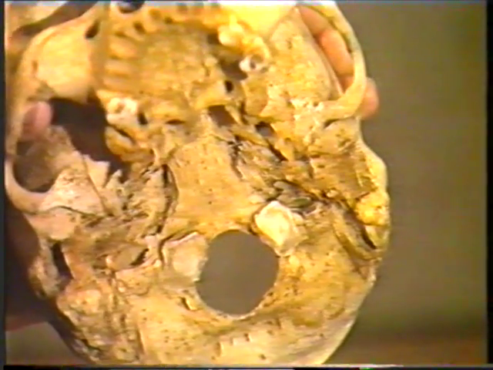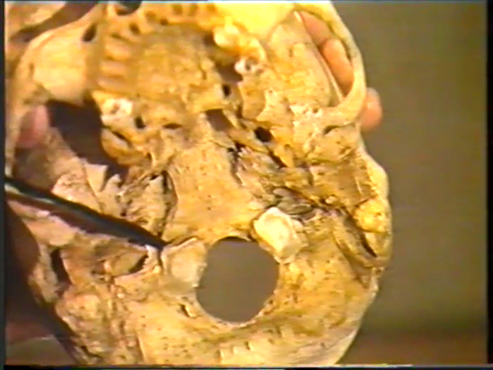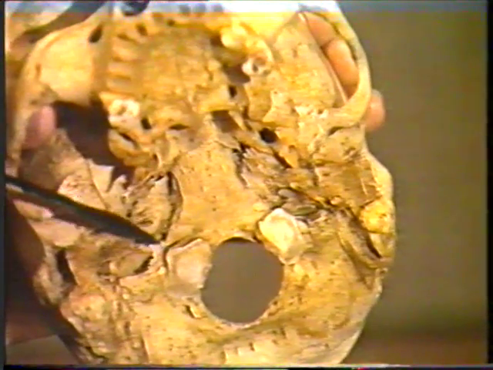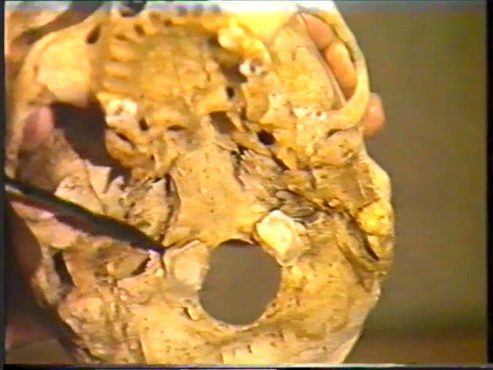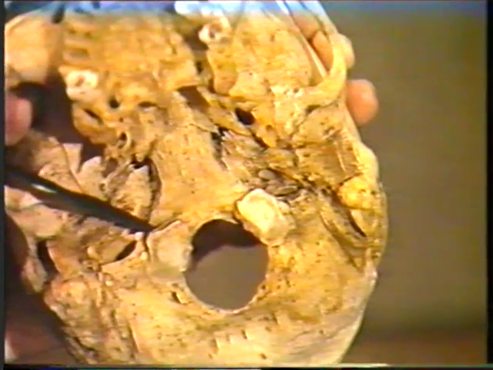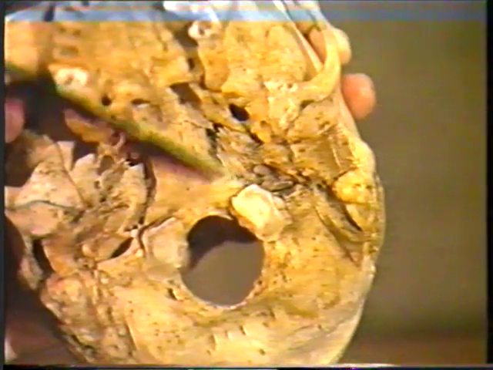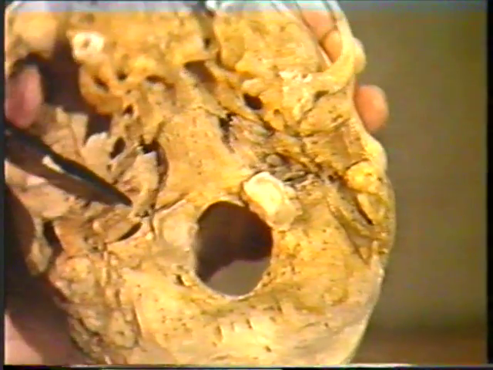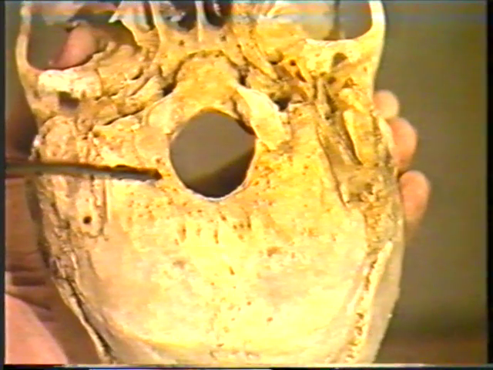Just above the anterior end of the occipital condyle, spot the anterior condylar canal, which is called the hypoglossal canal because it transmits the hypoglossal nerve. Sometimes you find a small foramen just below the occipital condyle, called the posterior condylar foramen, that transmits an emissary vein.